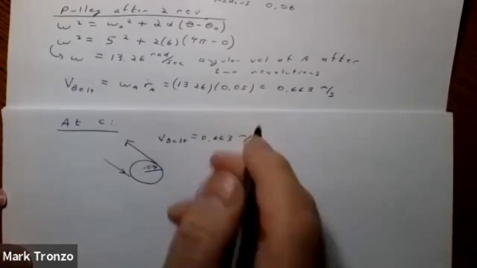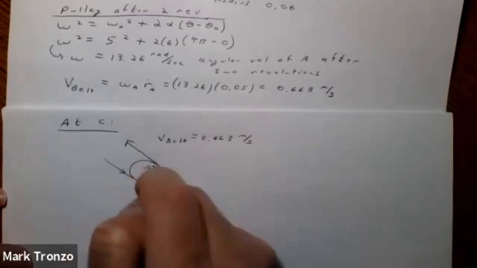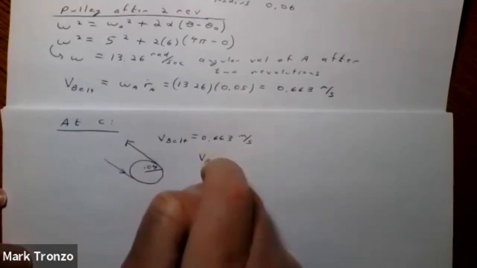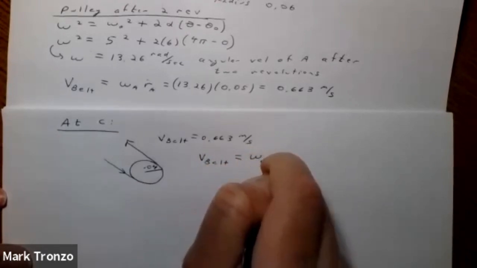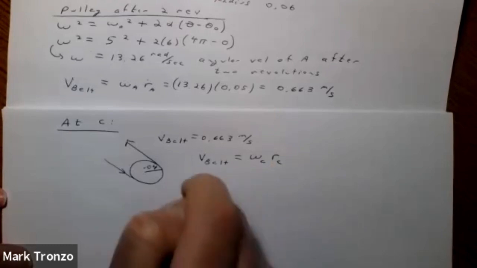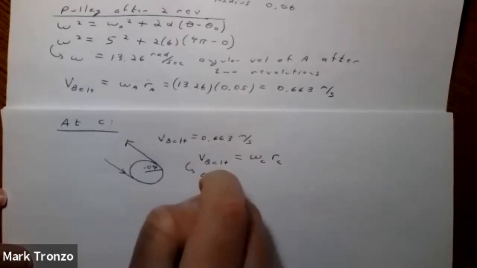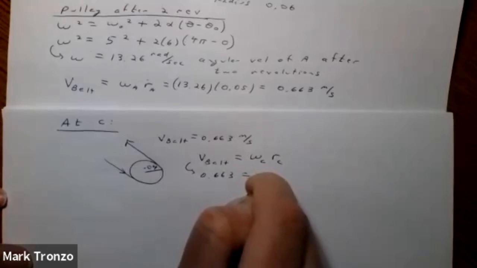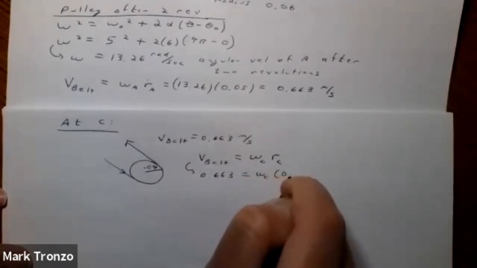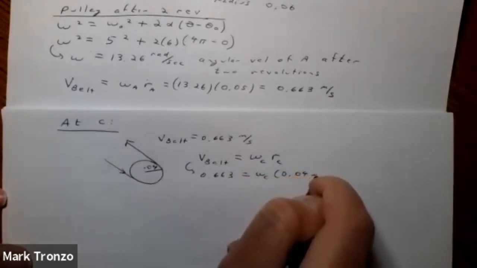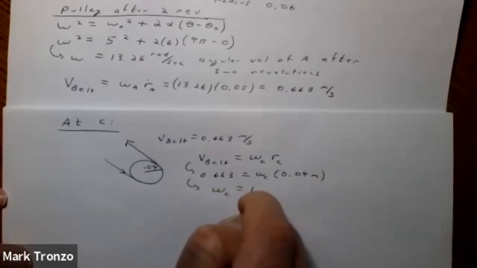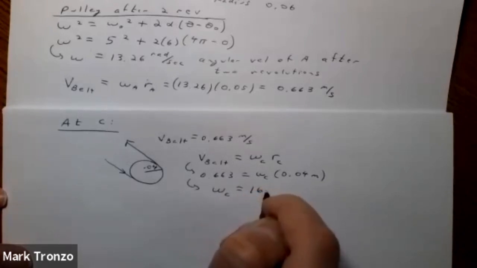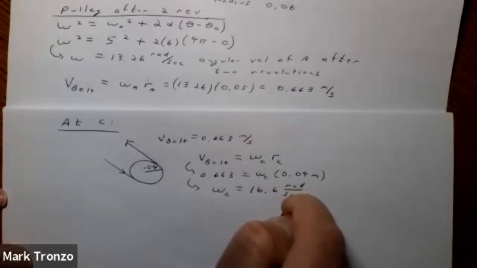So we can just solve this using the information at C. At C, the same velocity of the belt is the omega of C times the radius of C. So that's 0.663 equals omega C, which we don't know, times the radius 0.04 meters. So the angular velocity at C is going to be about 16.6 radians per second.